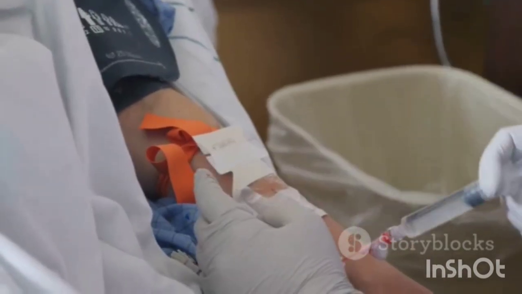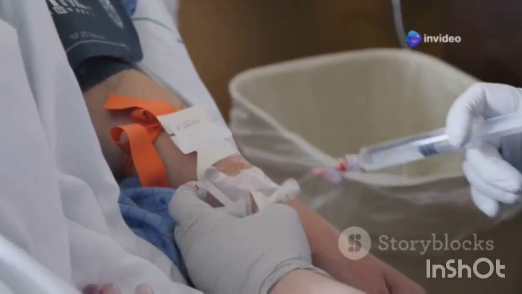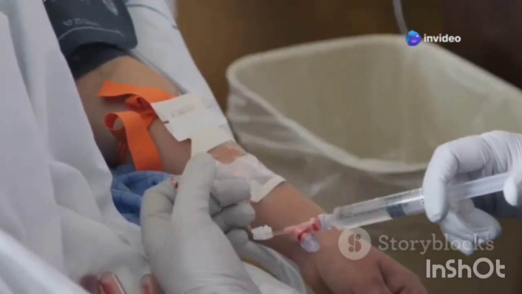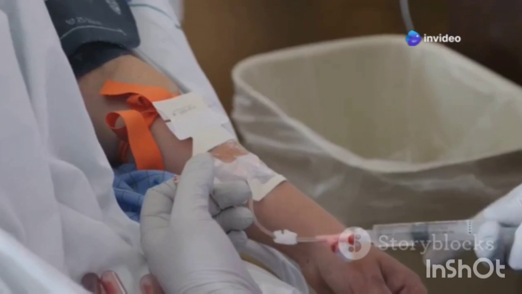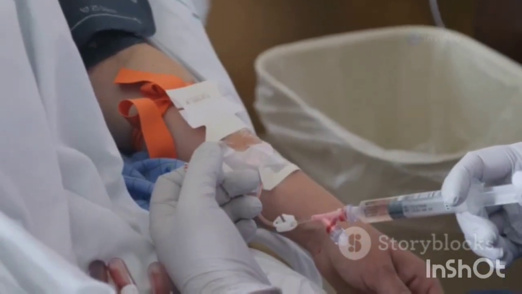Intramuscular, IM, injection. This route involves injecting medication into a muscle, such as the upper arm or thigh. The muscle tissue can hold a larger volume of medication compared to subcutaneous tissue.